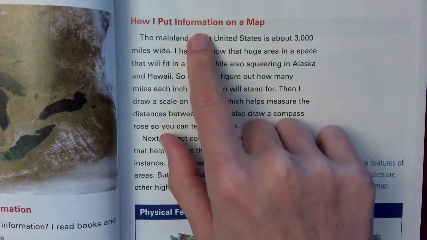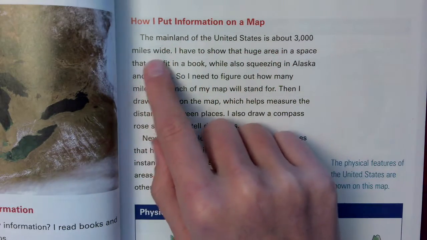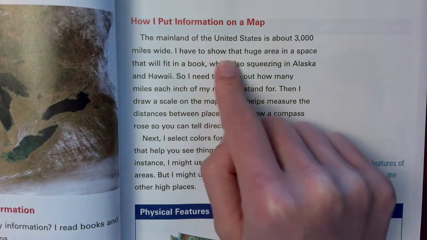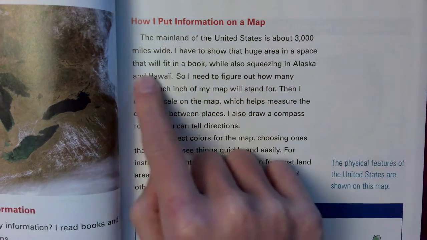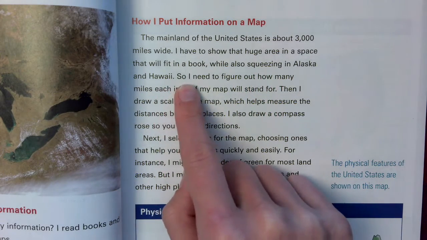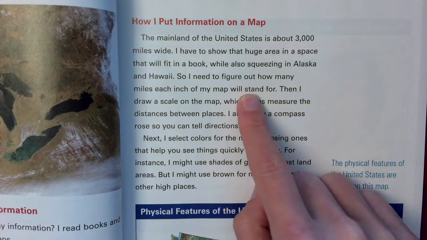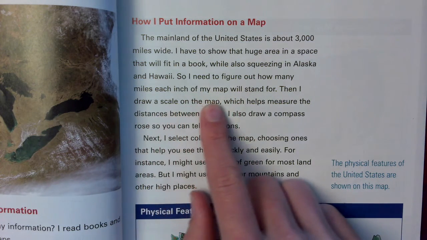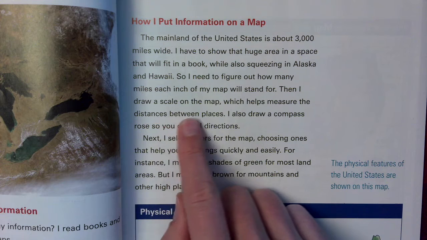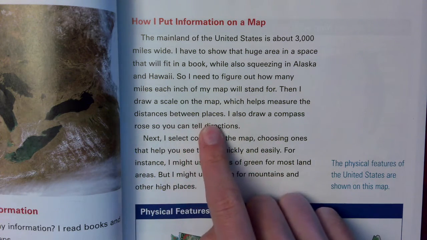How I put information on a map. The mainland of the United States is about 3,000 miles wide. I have to show that huge area in a space that will fit in a book, while also squeezing in Alaska and Hawaii. So I need to figure out how many miles each inch of my map will stand for. Then I draw a scale on the map, which helps measure distances between places. I also draw a compass rose so you can tell directions.